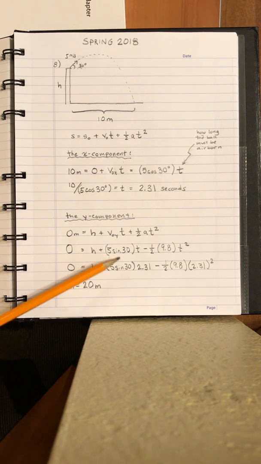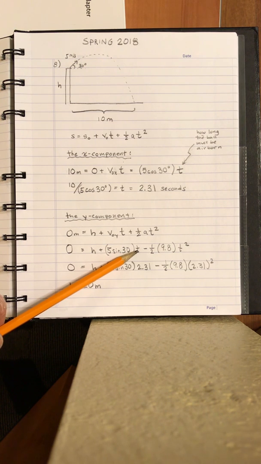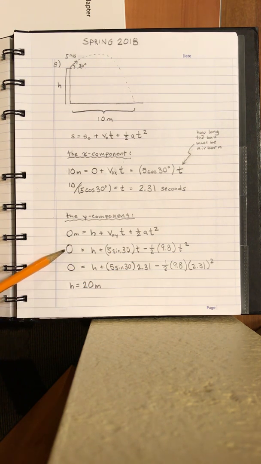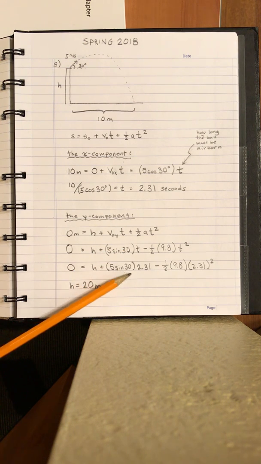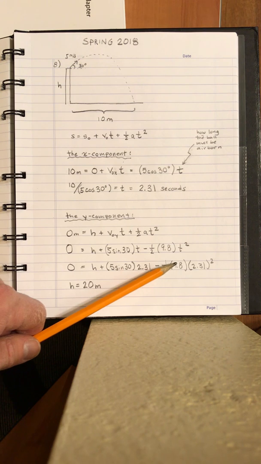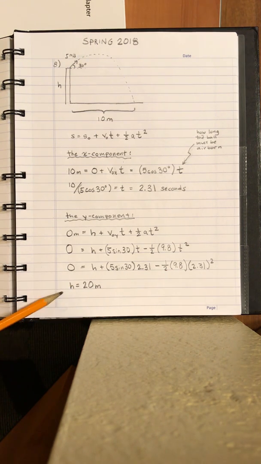We plug in the numbers, and we know that it had to have been airborne for 2.31 seconds, and so we know it started at a height h, ended at 0, and we know how long it was airborne, so we plug in the times. 5 sine 30 times 2.31 minus 1/2, 9.8 times 2.31 squared, and when we solve for h, we get that h equals 20 meters, and that's the answer.